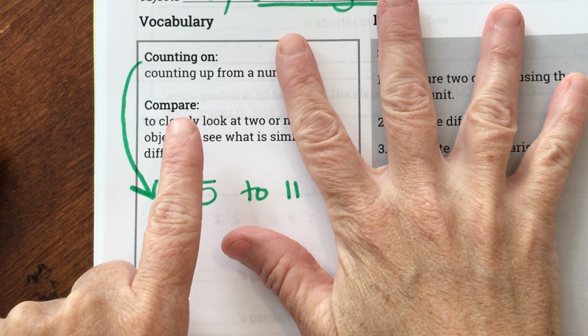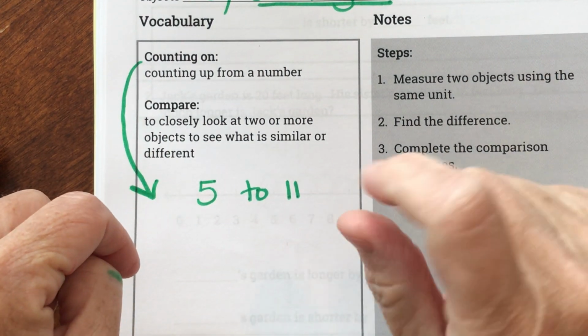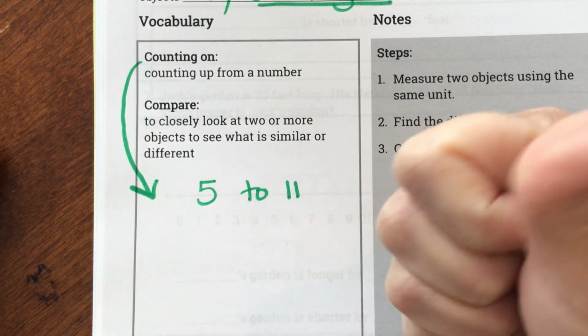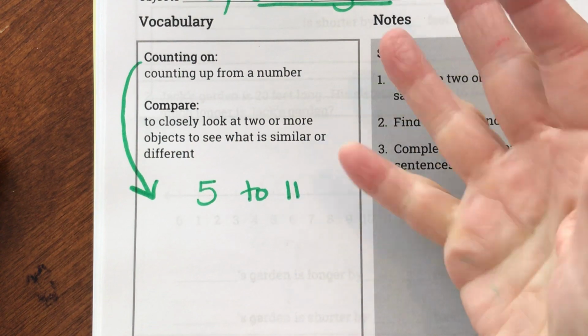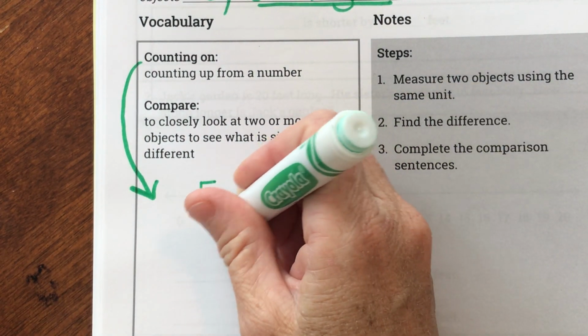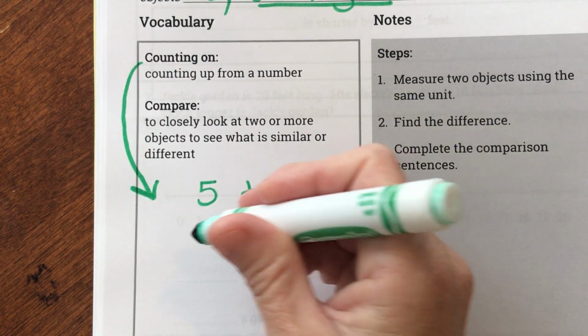So notice when I did that. Did I say 5? No, because I was already at 5. So my first count would be to 6. So let's do that again. 6, 7, 8, 9, 10, 11. So how many counts did I have? I had 6 counts. Okay, let's try another one, boys and girls.